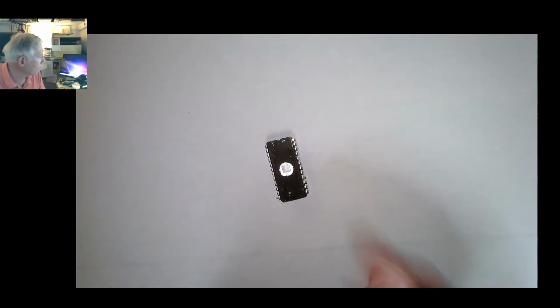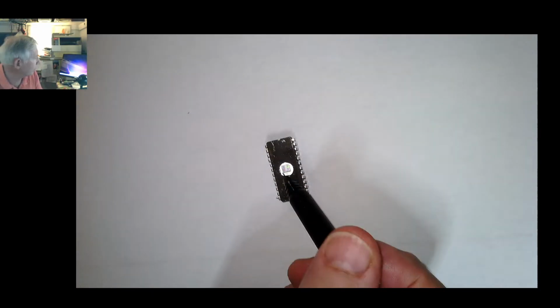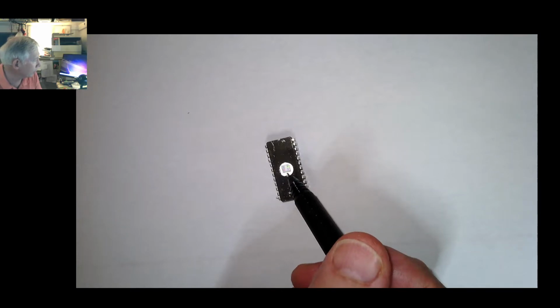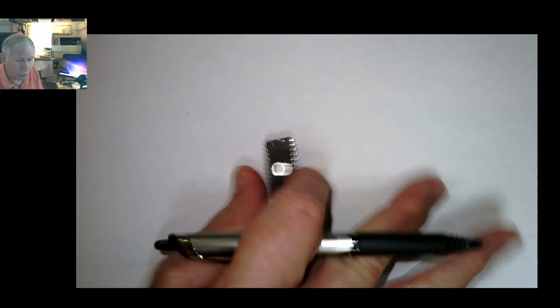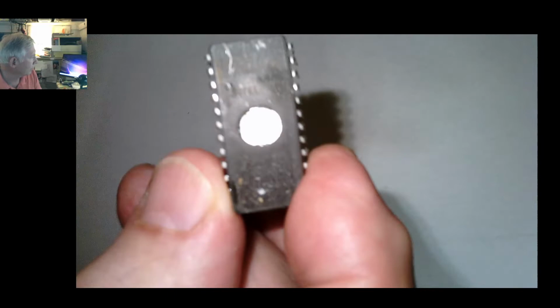Now, this is a ROM. You can see a little window here, and inside that window you can see the actual integrated circuit. If we hold it up so you can magnify it a little bit, and we wiggle it around, you can even see the bonding wires that connect to the various pads. It's hard to get it just right so you can see it, but it can be done.